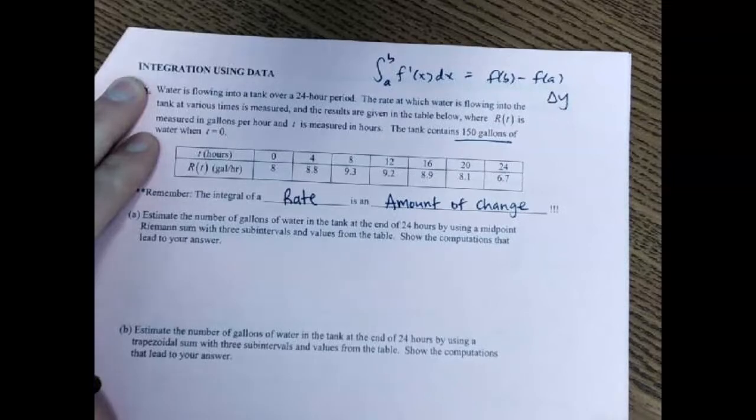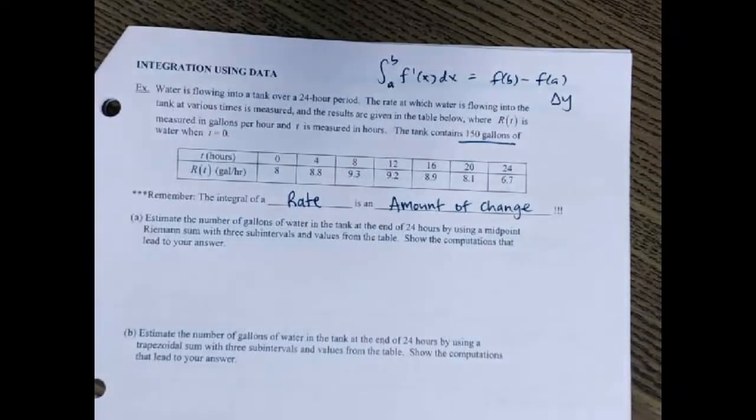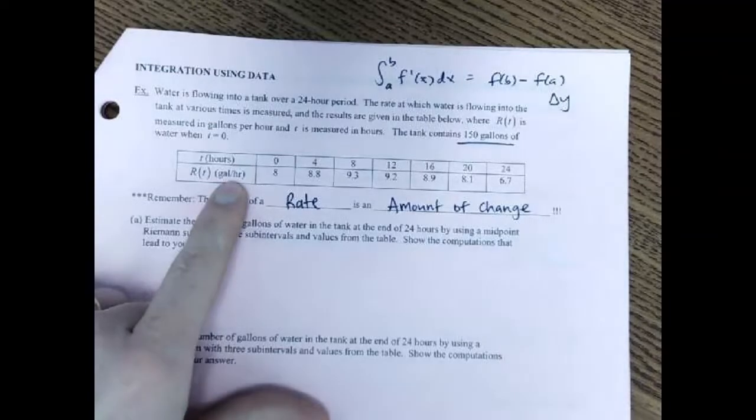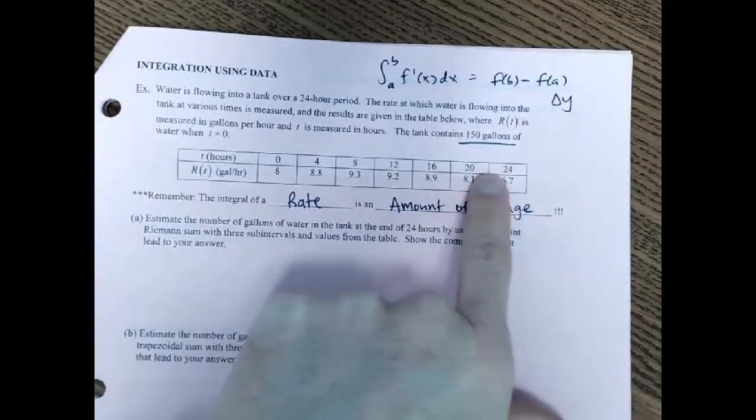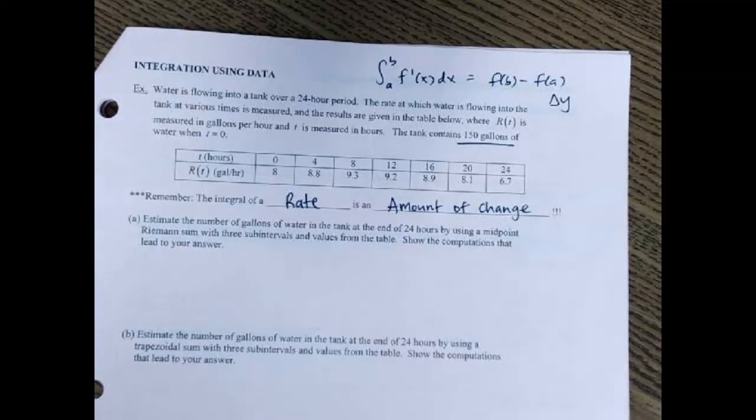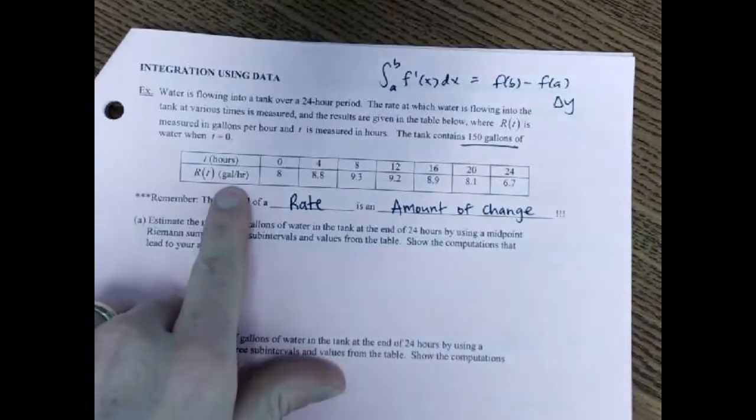If we have this function that's giving us the rate flow of water, gallons per hour, and I integrate it, remember what integration is doing is adding together infinitely many instantaneous values. So when I integrate this from 0 to 24, you're accumulating all of those hundreds and millions and trillions of momentary values over that interval.